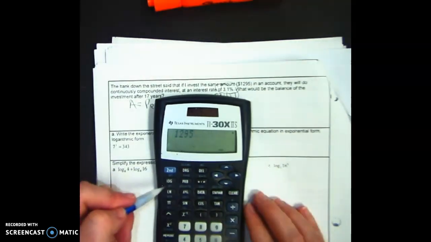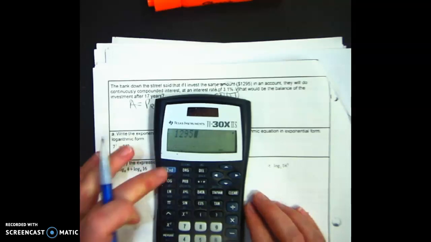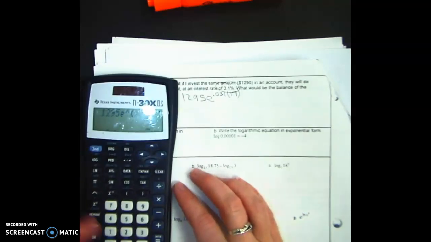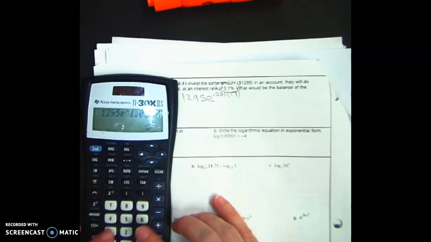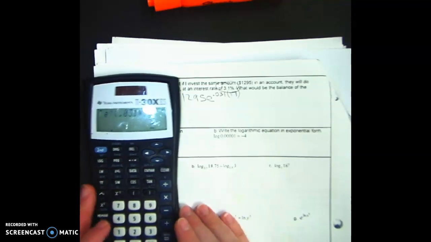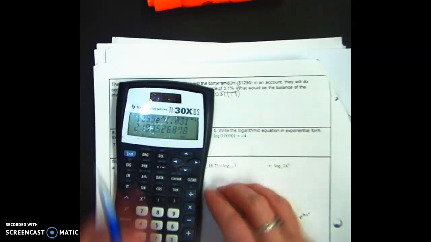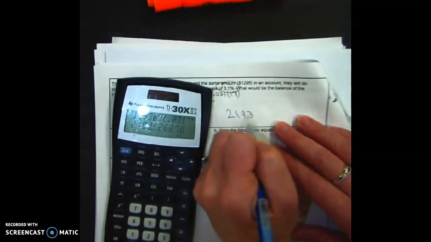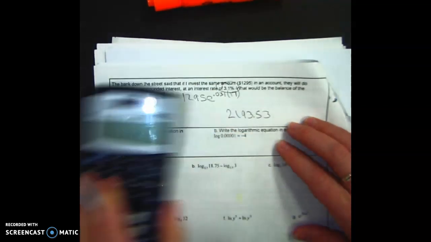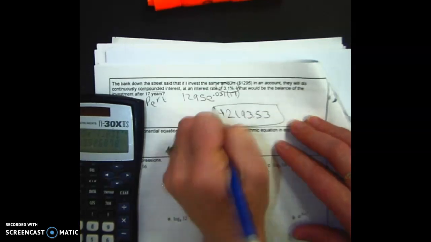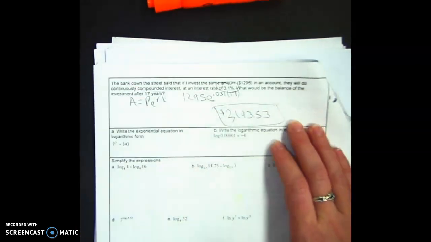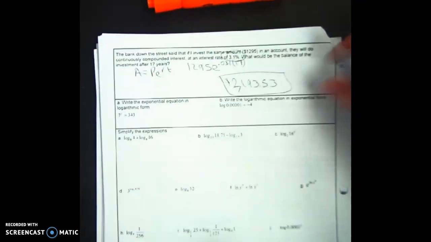1295 E. The E is the inverse of natural log. So you go second E to the, in parentheses, 0.031 times 17, 2193. Rounding. We're talking about money, right? There we go, $2,193.53. All right, that one wasn't bad.